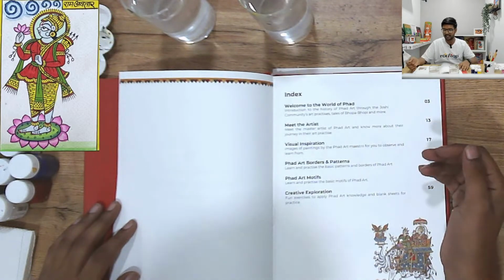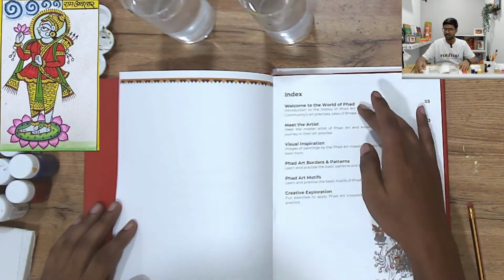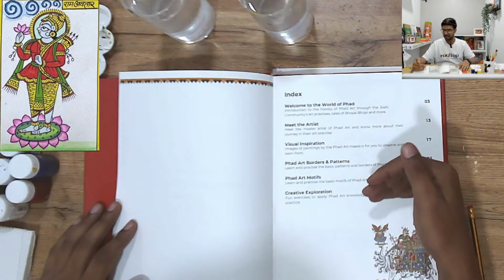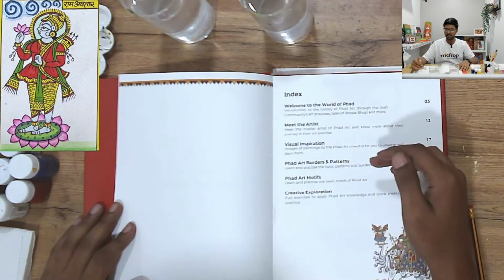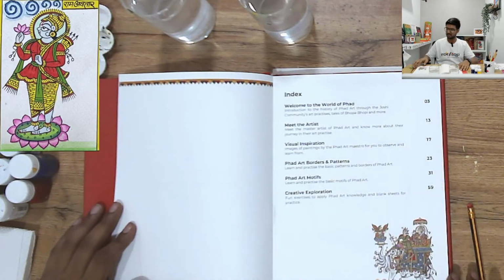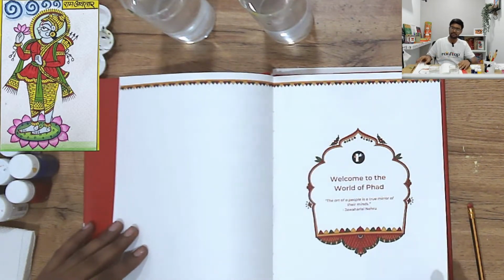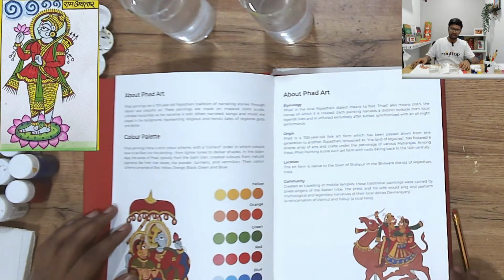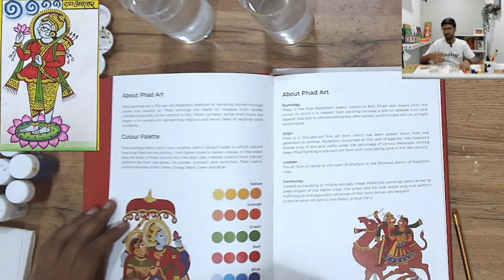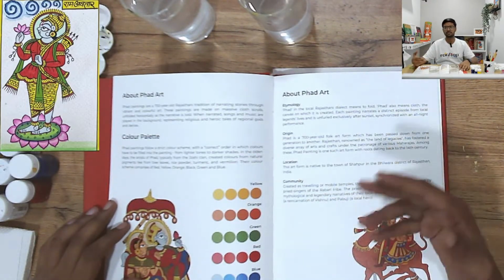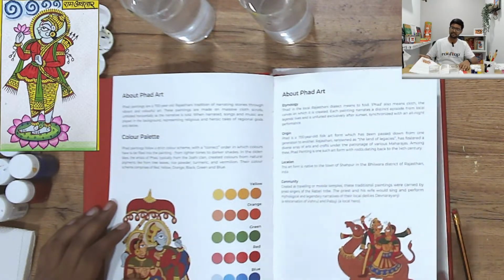Over here in the index, we can see the different categories that we have: the artist, the visual inspirations, the borders and patterns, and the motifs. Here we can see the color palette that is mostly used in the Phad style, and here we have a little information about Phad art.